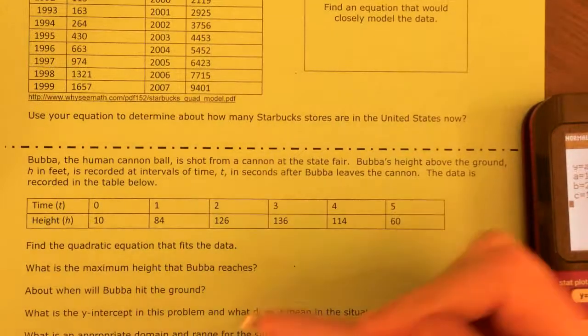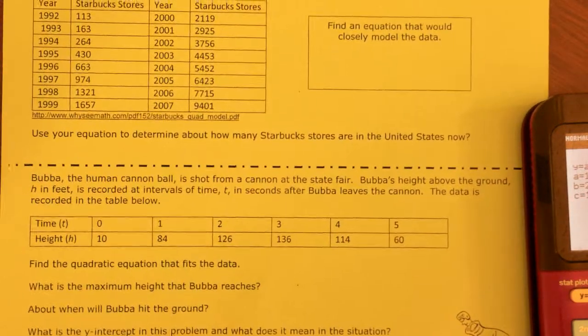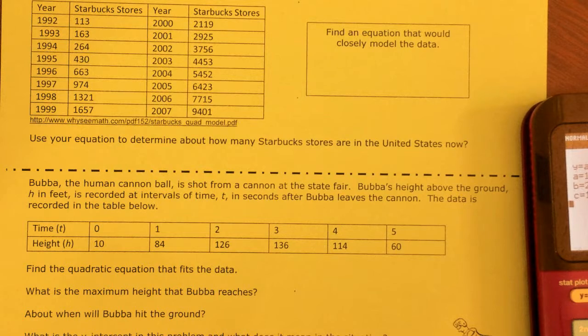So tomorrow in class, we're going to do these two as practice, and then you're going to have some station practice to actually practice doing a whole bunch of quadratic equations with your partner.